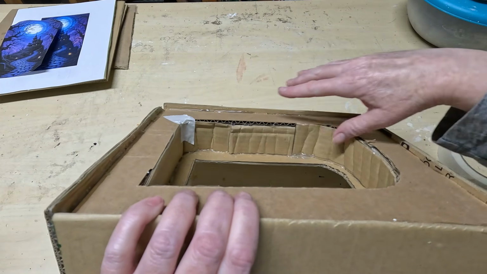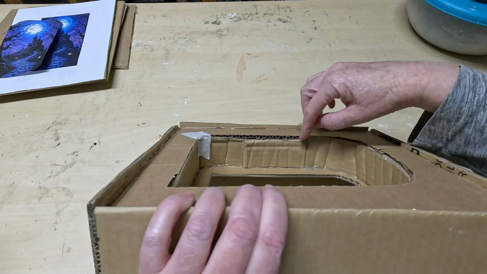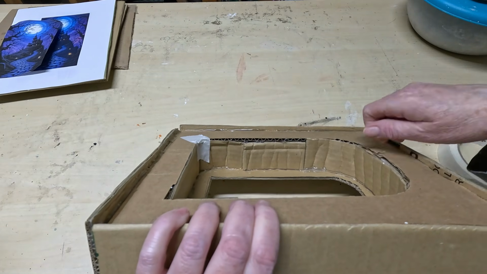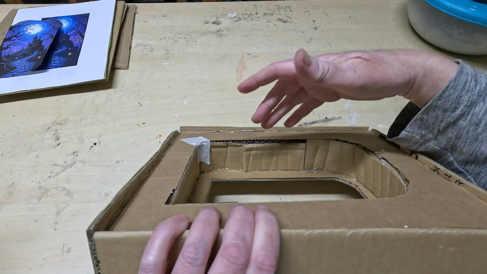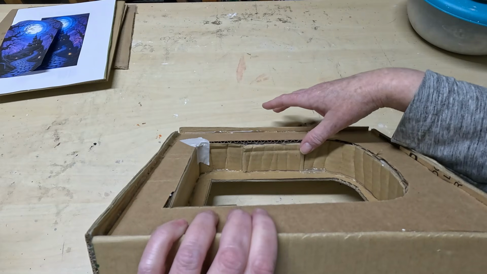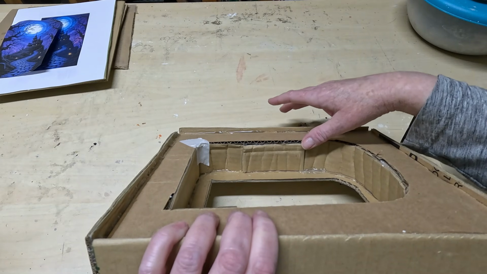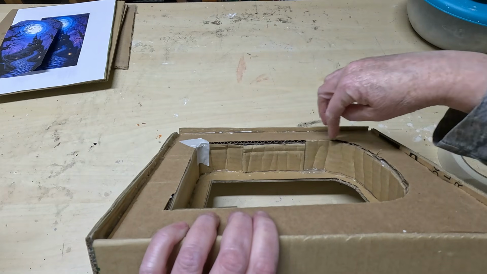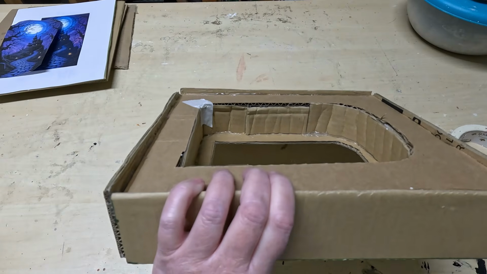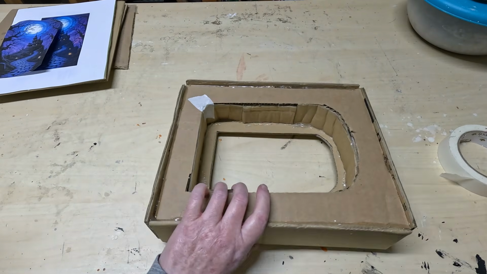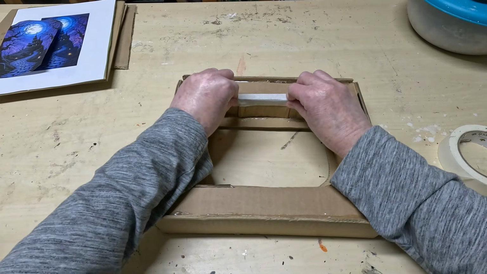If you don't have enough clay blocking all of those cut marks, when you start sculpting other things over, or especially painting, that corrugation is going to come through and it's going to look like corrugated cardboard.